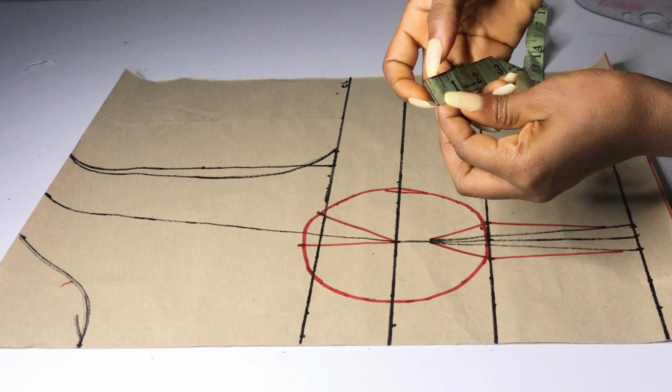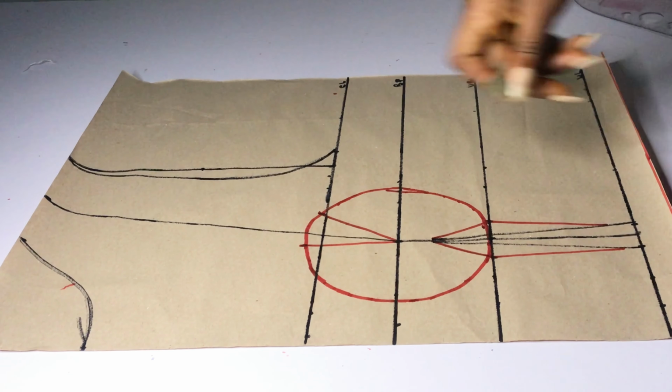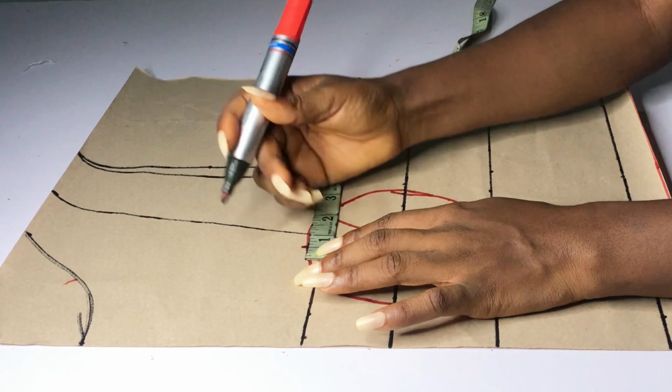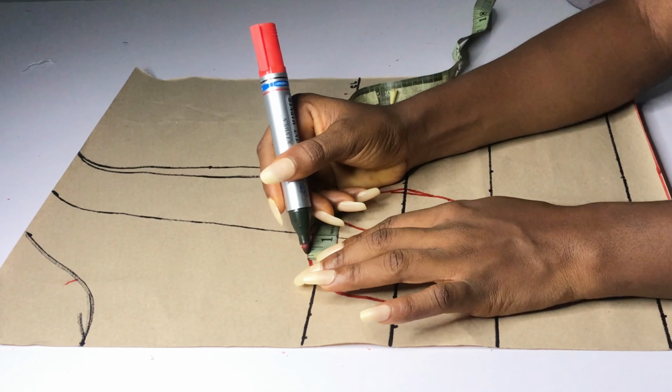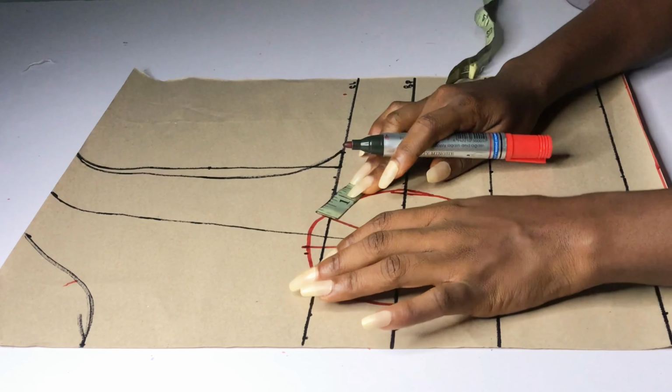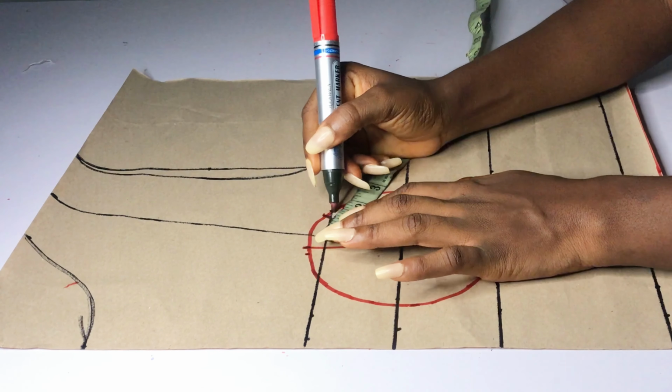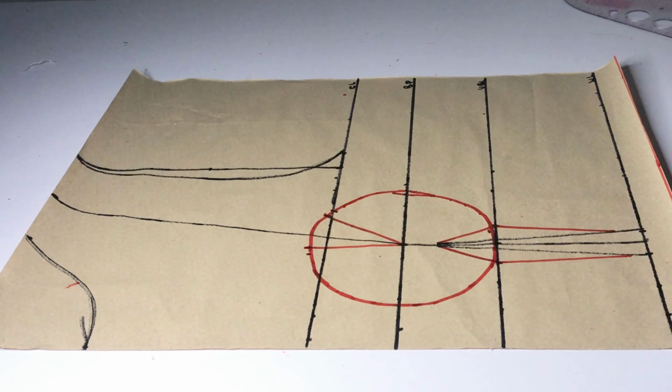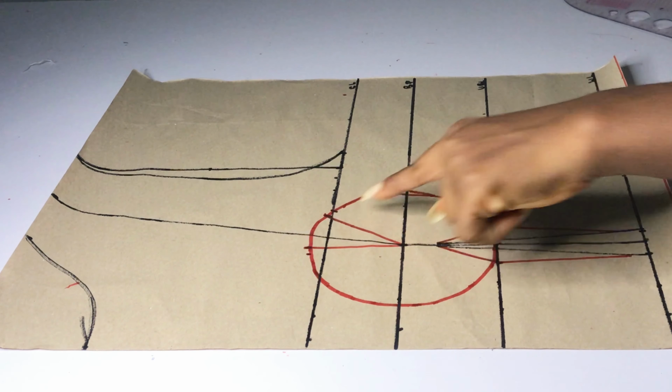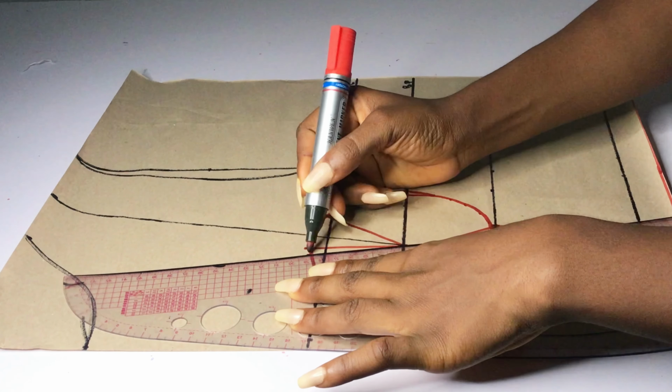So the next thing I'll do is to take 1/4 inch away from our dart. This is to ensure that our bustier top is not too big on the upper area. So I'll take half an inch, which is 1/4 inch. I'll take it on both sides, and then I'll connect to meet the bust point.